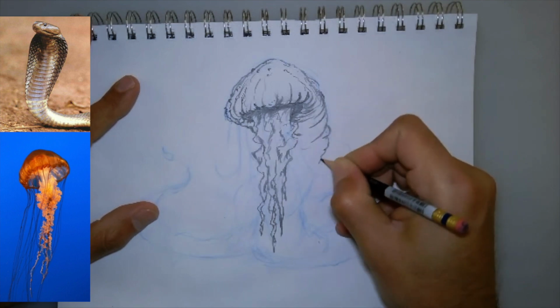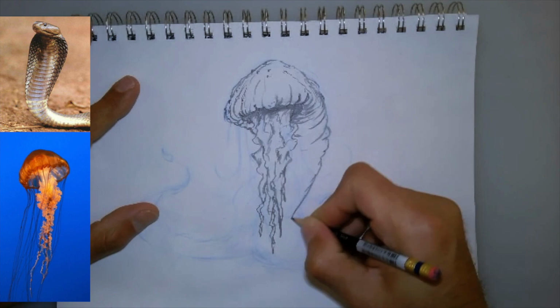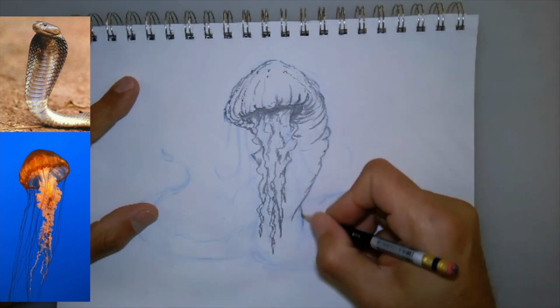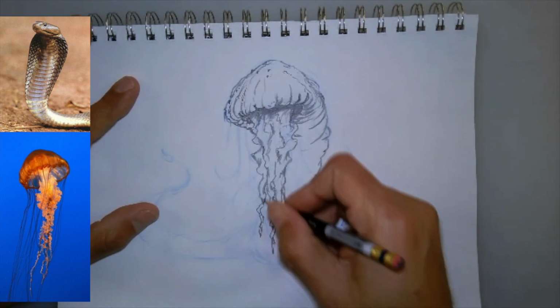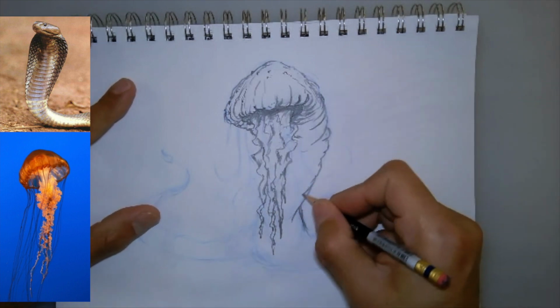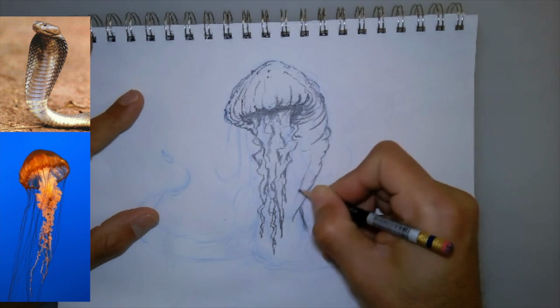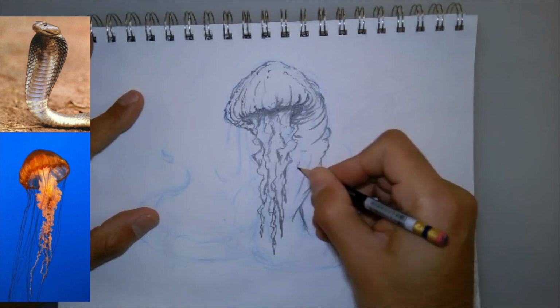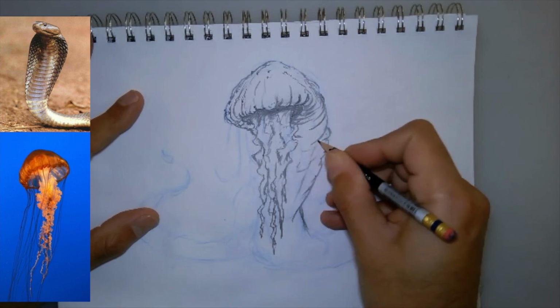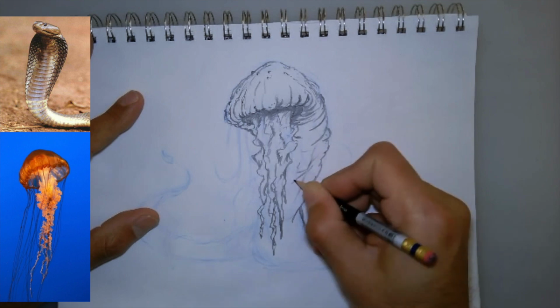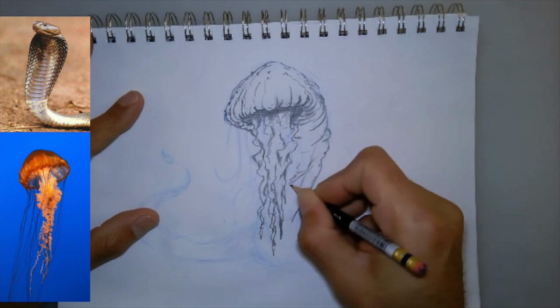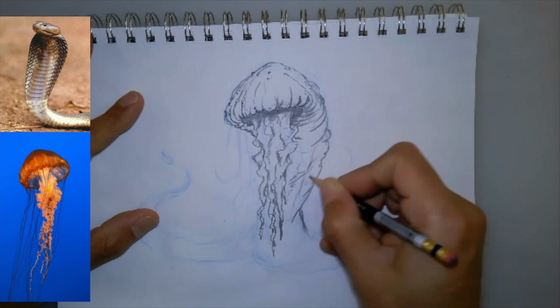I think I want to keep the saggy jellyfish kind of look up on the top there. I think that feels a little more alien, right, than the smooth snake body. And you know what? I think it just looks a little grosser, a little more like something you wouldn't want to come across, with that loose kind of skin.